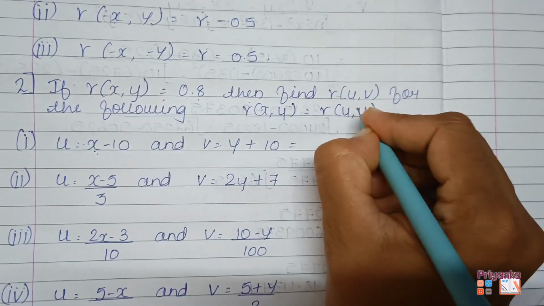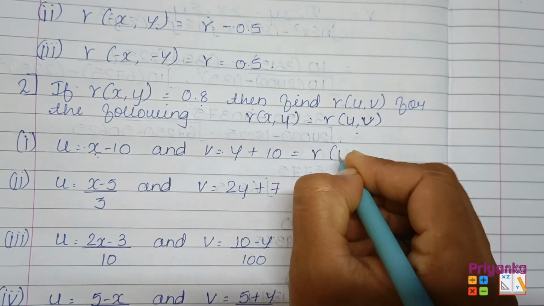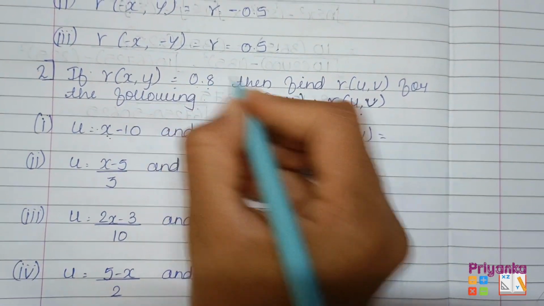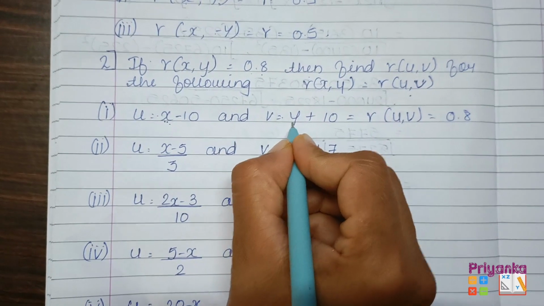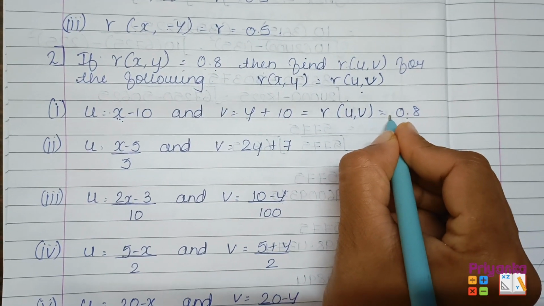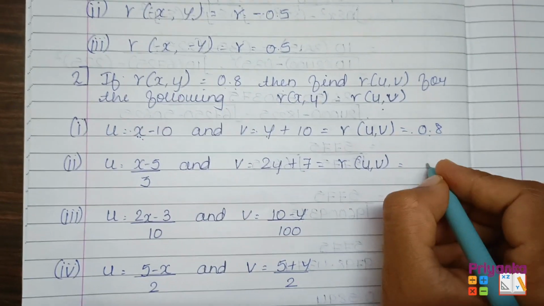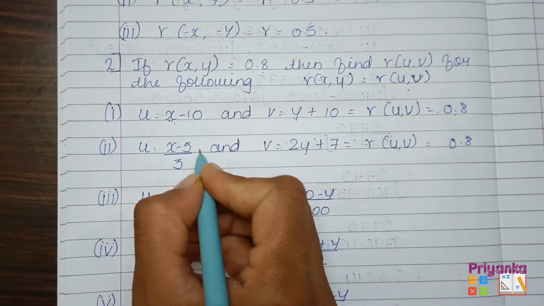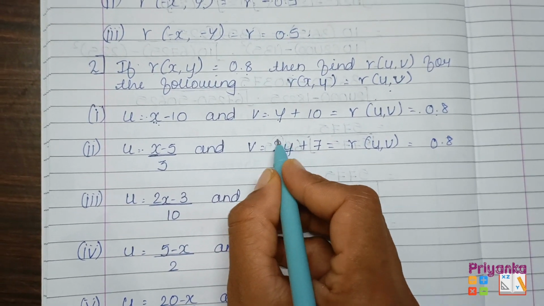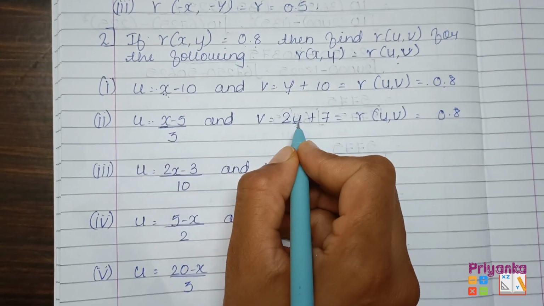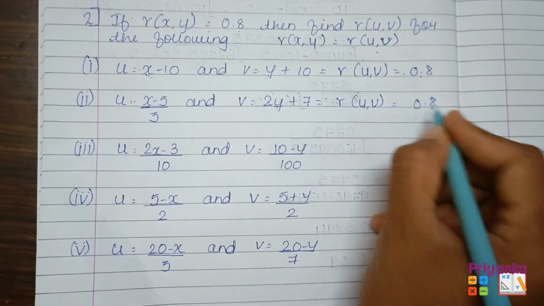First of all, get clear with this thing and then write down here r uv is equal to 0.8, but check the sign. Here also plus, here also plus. So the answer will remain plus. Next, r uv is equal to 0.8, but let's see the x and y. Here x is also in the plus and y is also in the plus. Don't see the number, just see the sign. Is it plus or minus? Both are plus, so here the answer will remain plus.